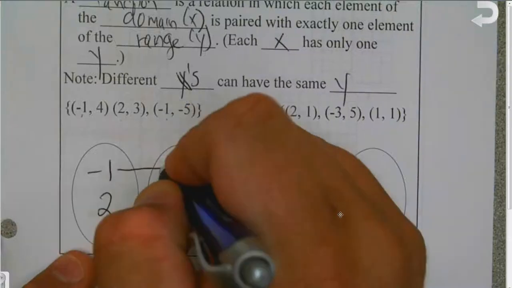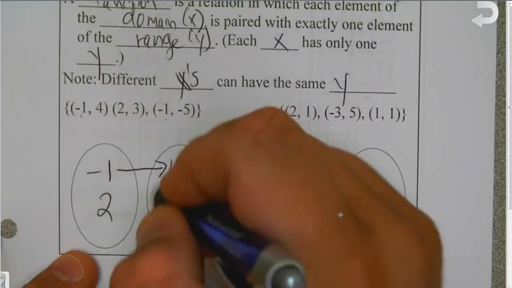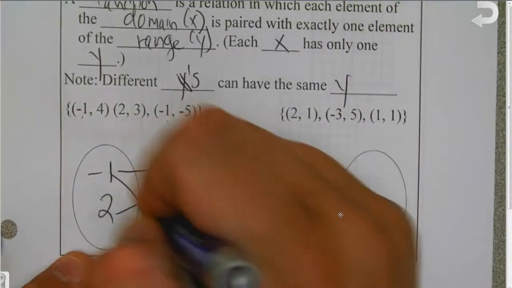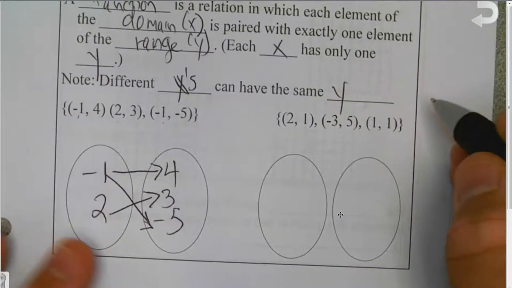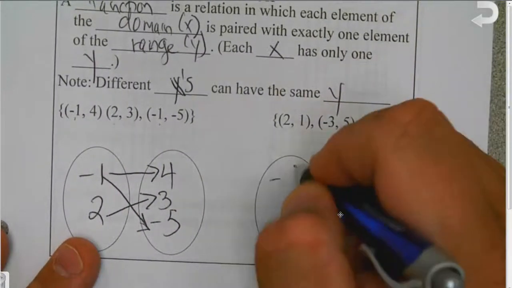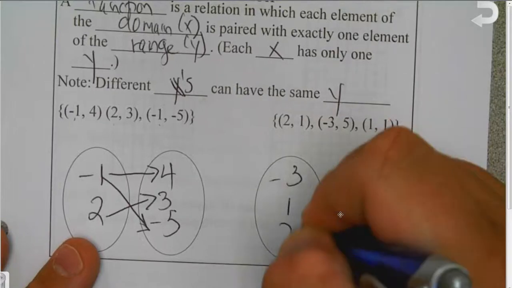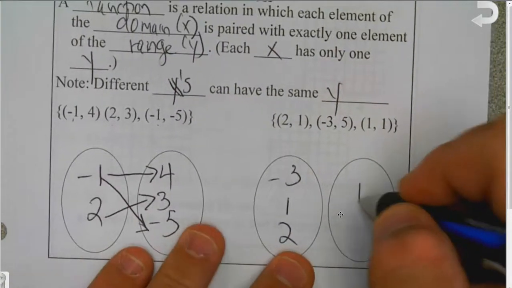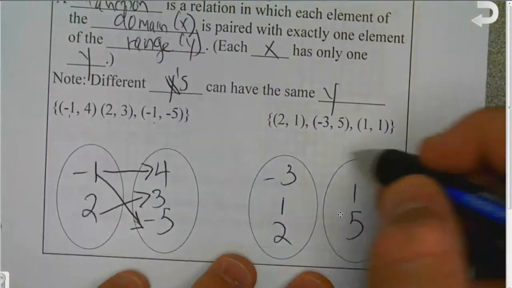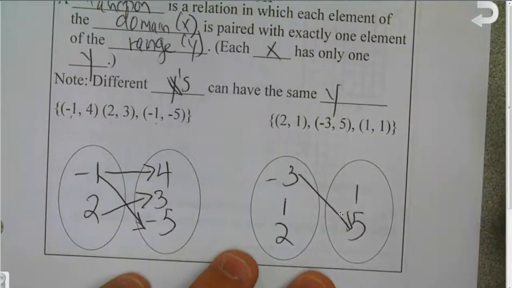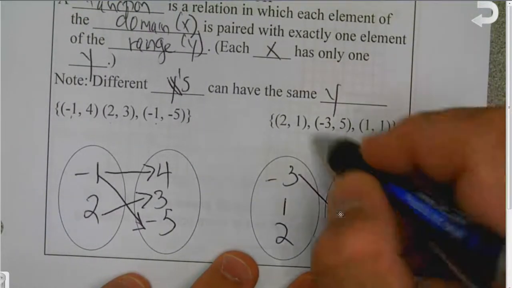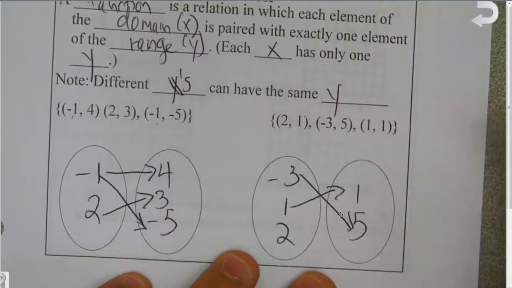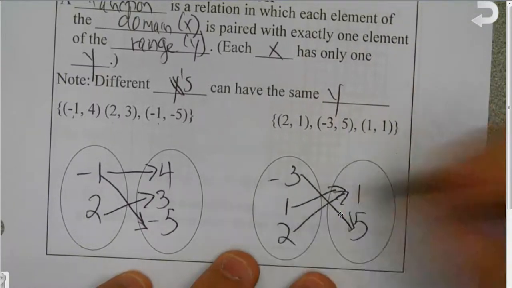So -1 goes to 4, 2 goes to 3, -1 goes to -5. Let's check this one out over here. -3, 1, and 2. And I have 1 and 5. -3 goes to 5. 1 goes to 1. And 2 goes to 1.